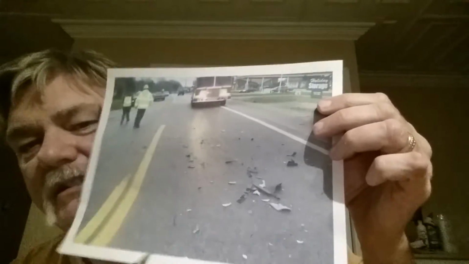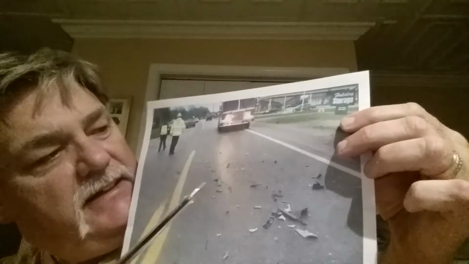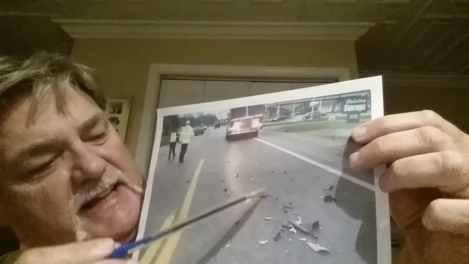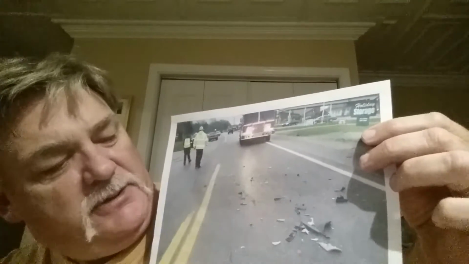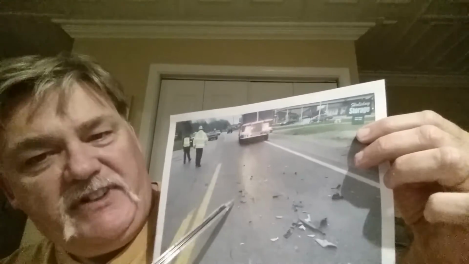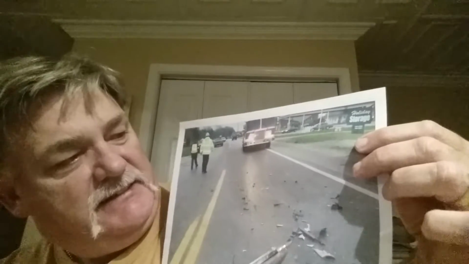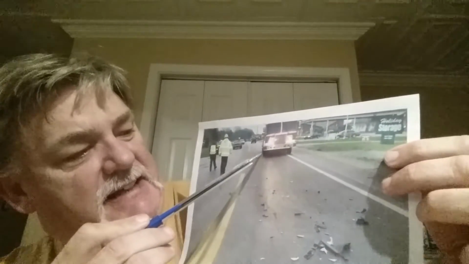This is a picture of the debris. This is looking at it from the other end. You can see this would have been Allyn's lane of travel. This was her lane of travel. All the debris from her vehicle is in Allyn's lane. Now, the glass is up here.